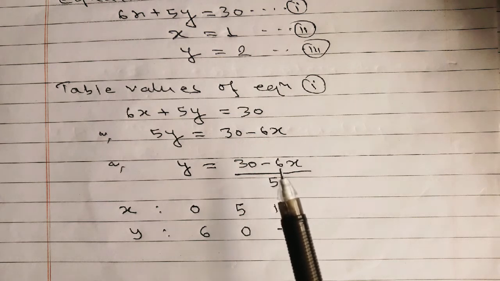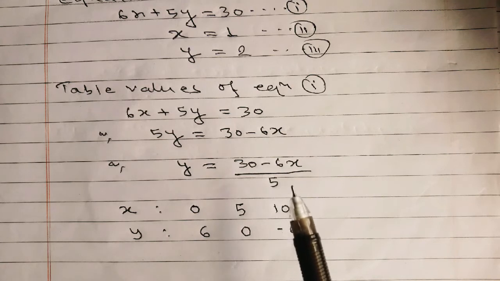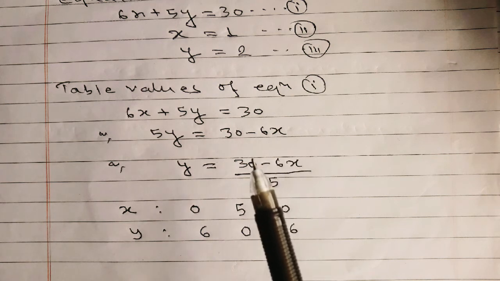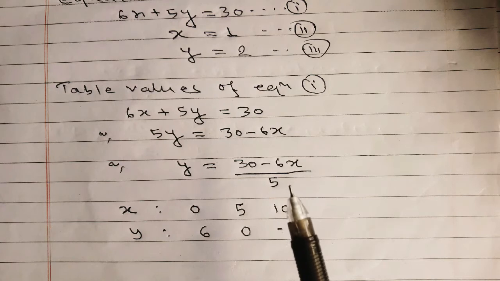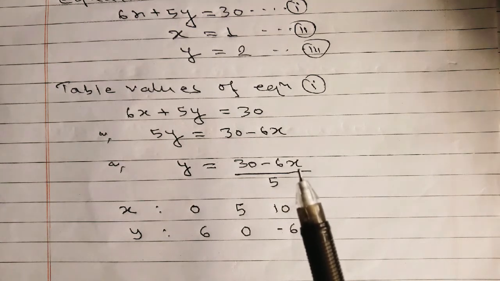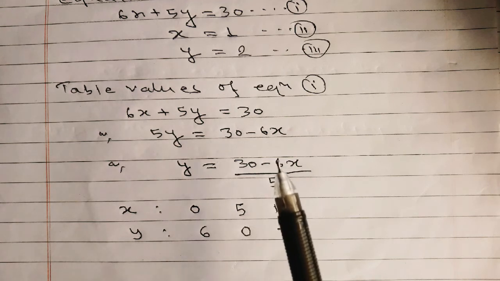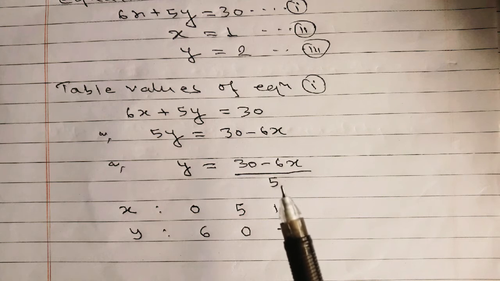Now choosing the value of x as 5, because if we choose x = 1, 2, 3 and 4, then the value of y will be in fraction. In order to avoid decimal or fraction values, we have to choose the value of x so that the number is easily divided by 5. That means we get the value of y as a whole number. So if we choose x = 5, we get 6 times 5 is 30, 30 minus 30 will be 0, and 0 divided by 5 we get 0.